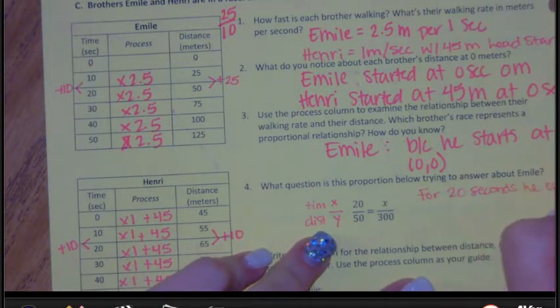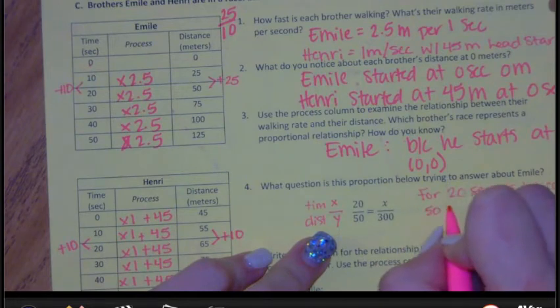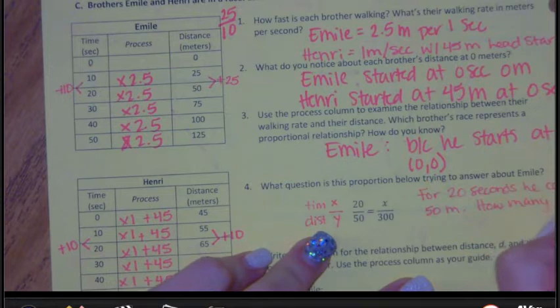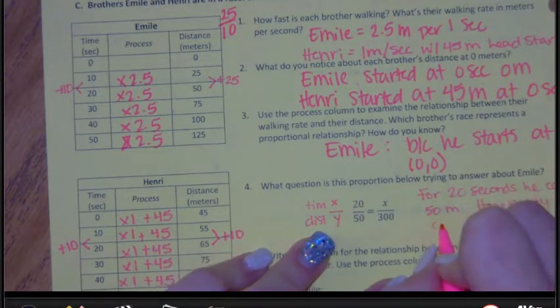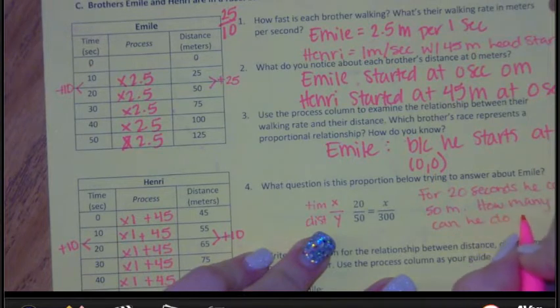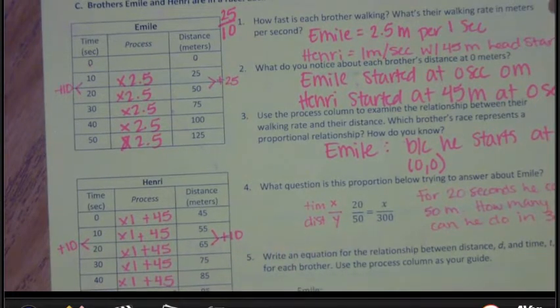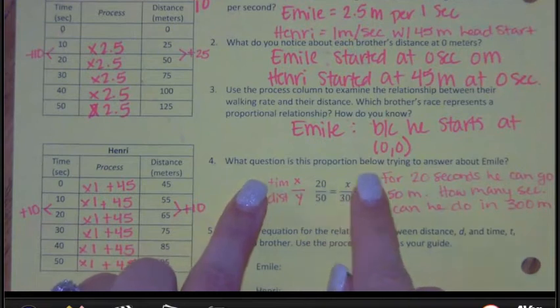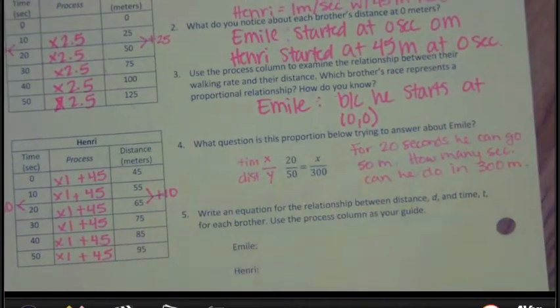That's the question they're trying to ask: if for 50 meters I can do it in 20 seconds, how many seconds for 300 meters?